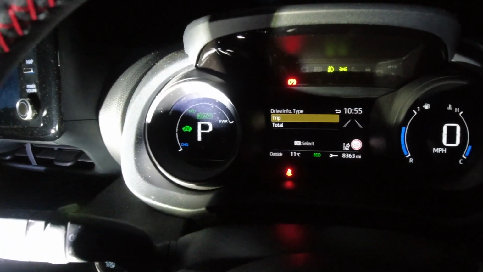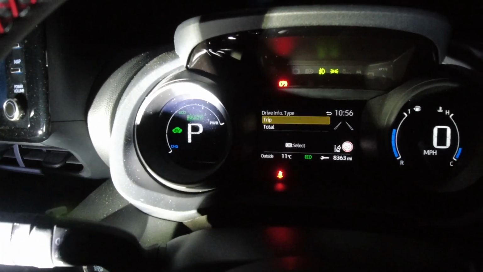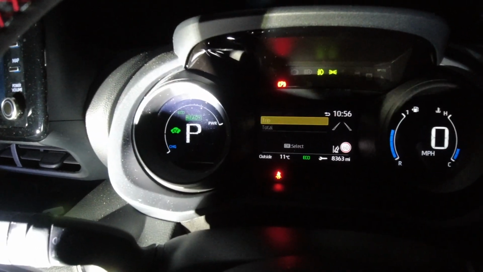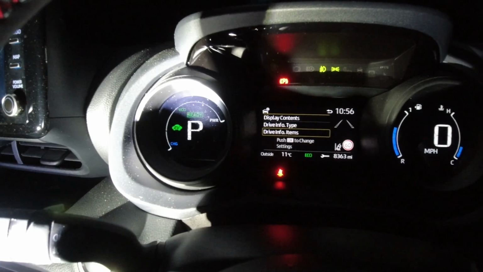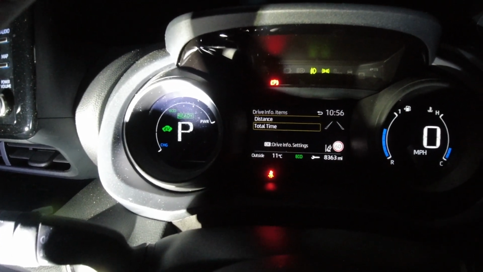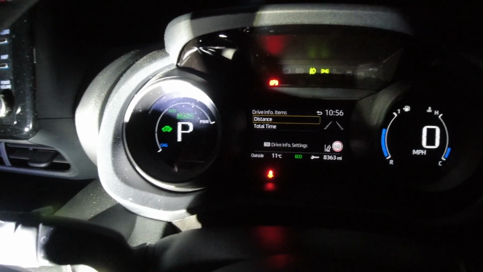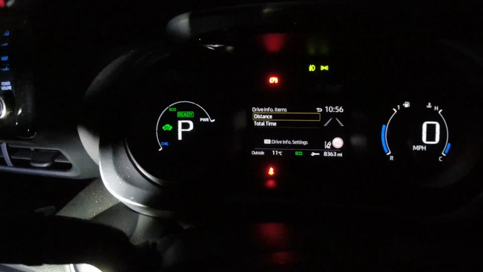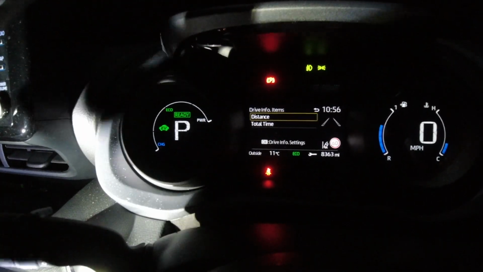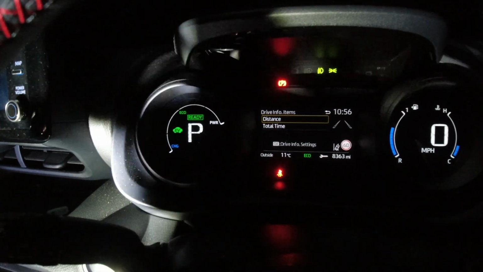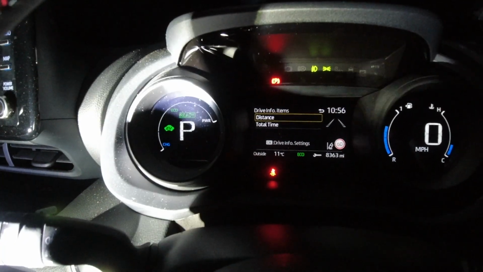Another customizable one, your trip, your total. Yep, there's lots and lots to play with. This is all to do with other menus, like the distance you've done on an individual trip or just the total time.